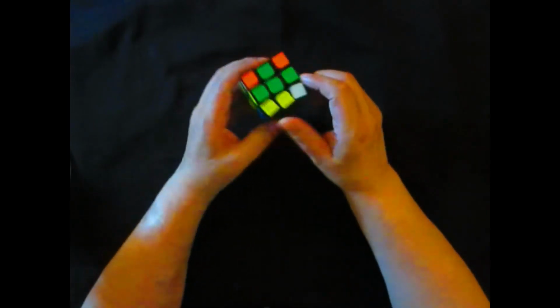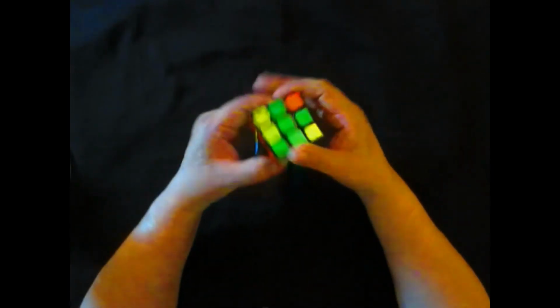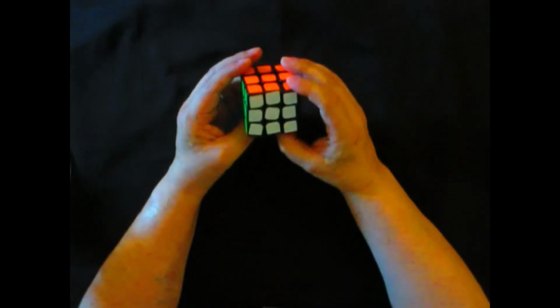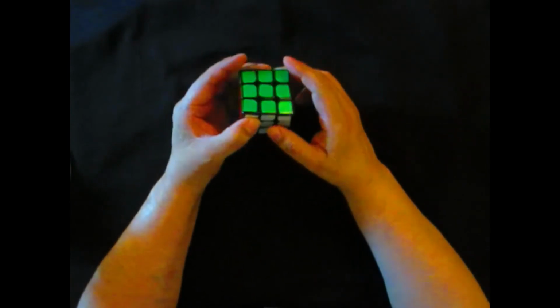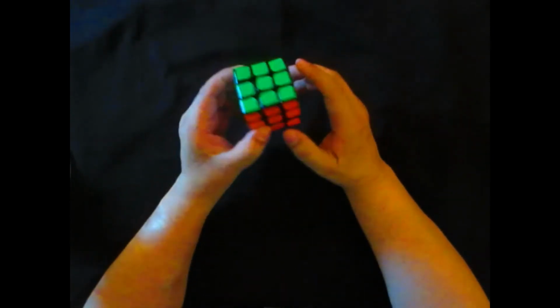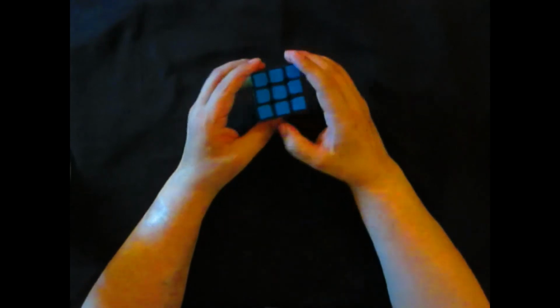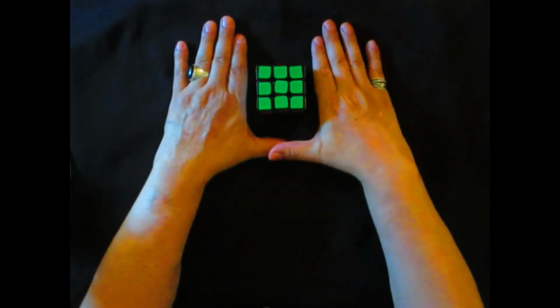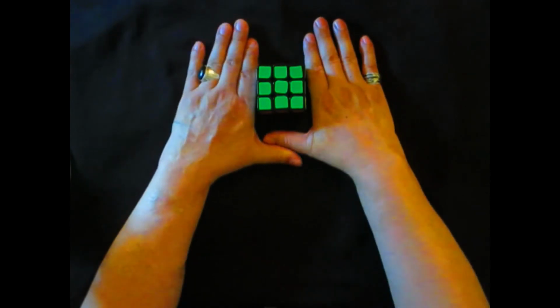So let's do it. And voila. Fabulous. There's 2 examples of answering that question. What's the least amount of applications of an algorithm or algorithms to solve 5 unsolved corners?